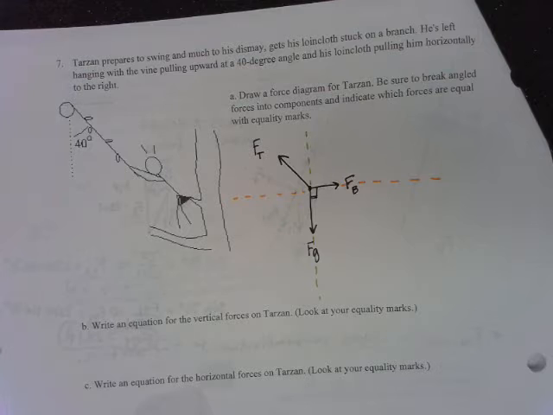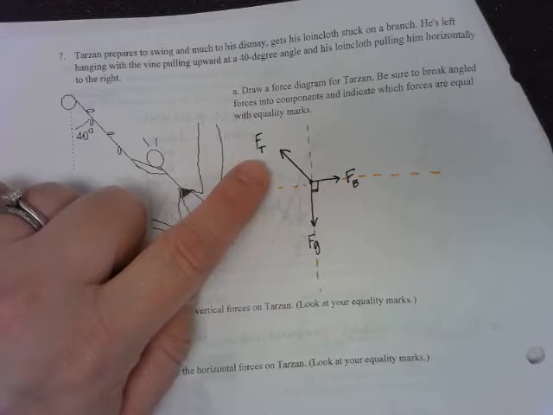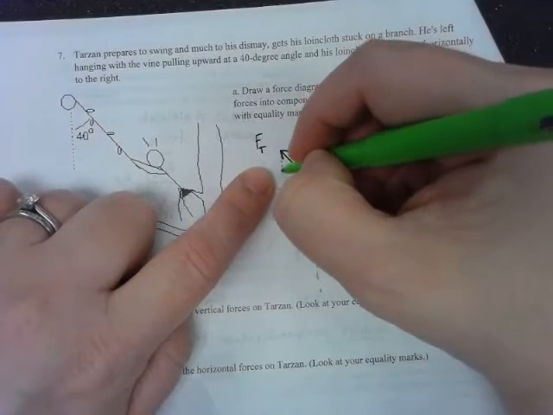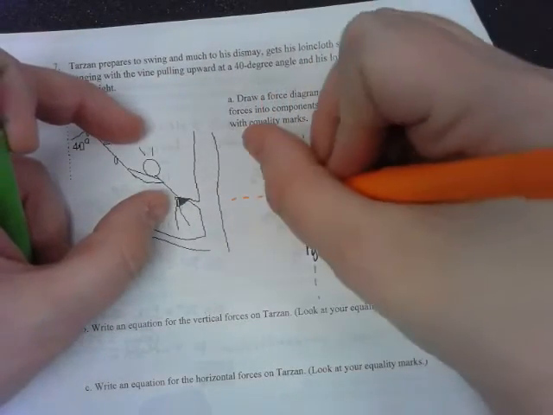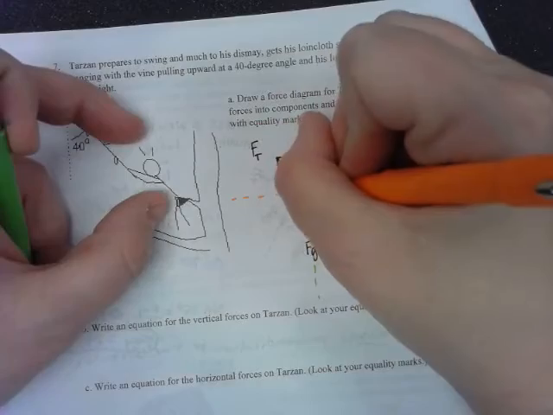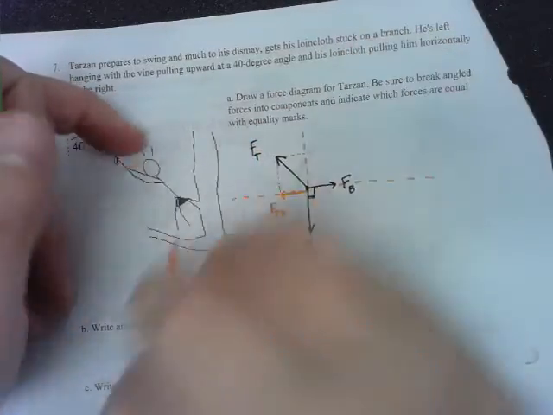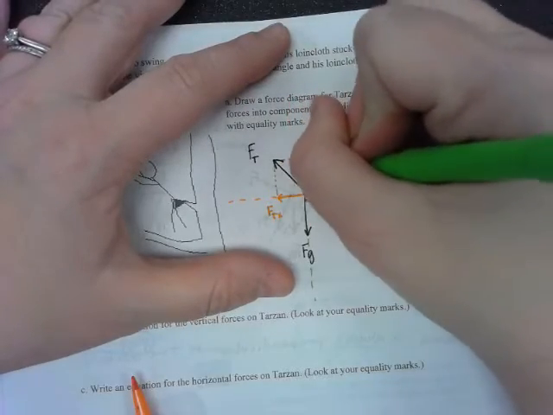And then to break the angled forces into components, I've got this tension force with the vine. I can break that up. So my rectangle is going to be right there, which means my two forces are going to be this guy, call it FTX, and then I'm going to have FTY.